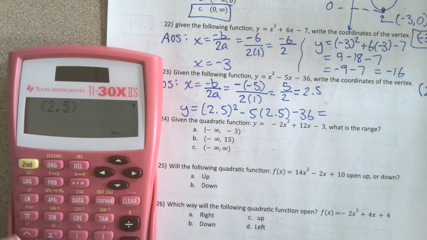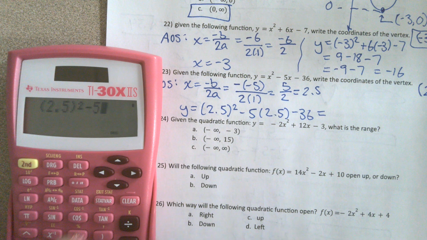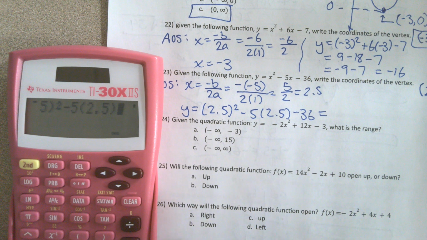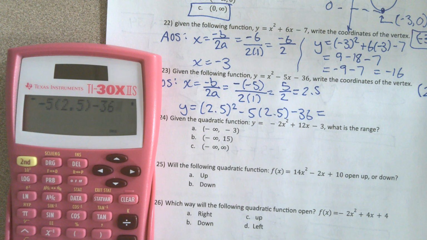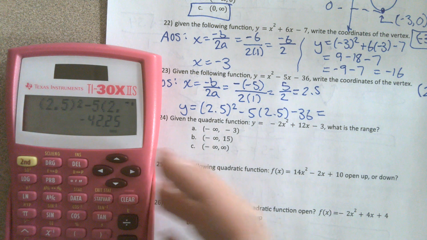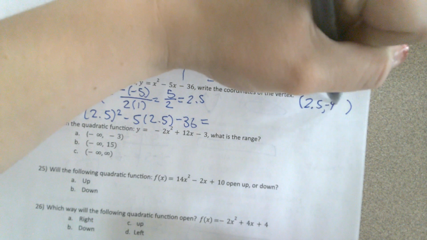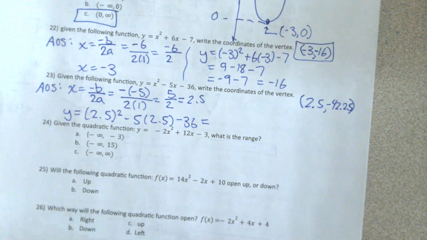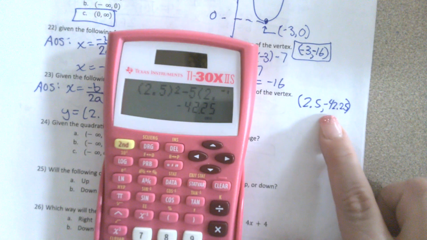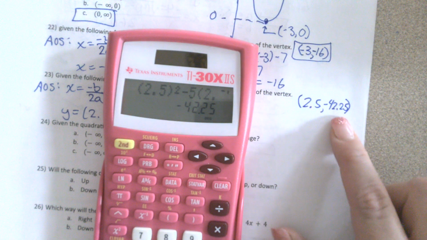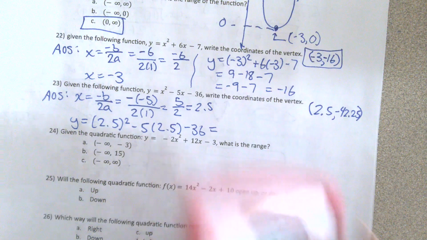(2.5 squared) minus 5 times 2.5 minus 36. Negative 42.25, and that is the correct answer. I fit it. Negative 42.25. All right.